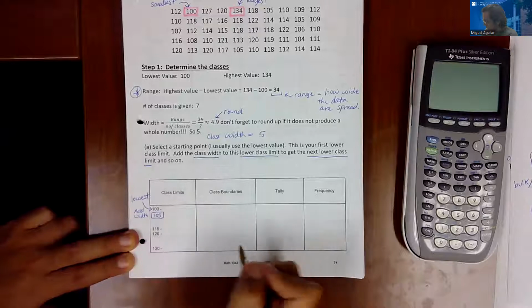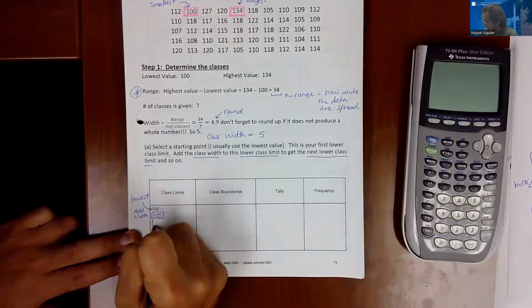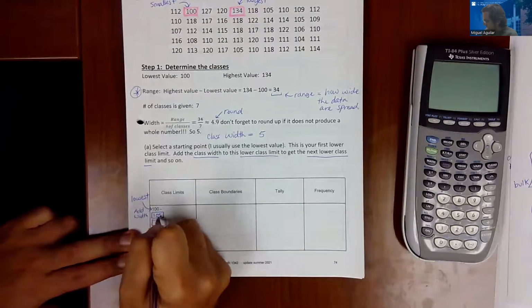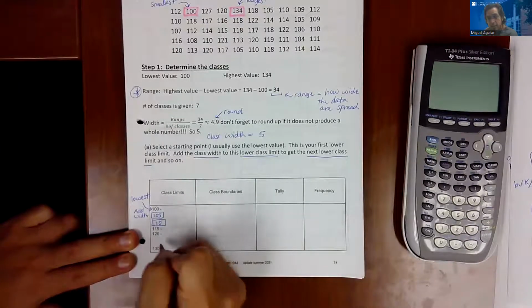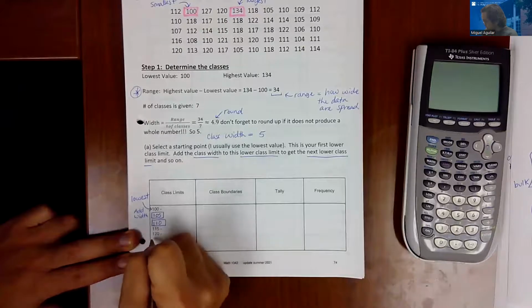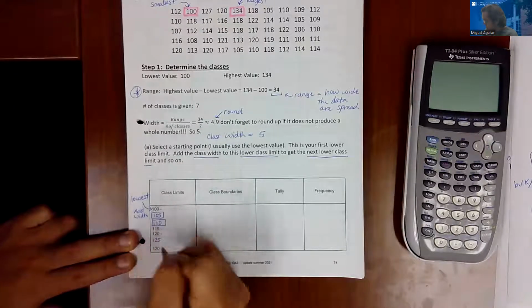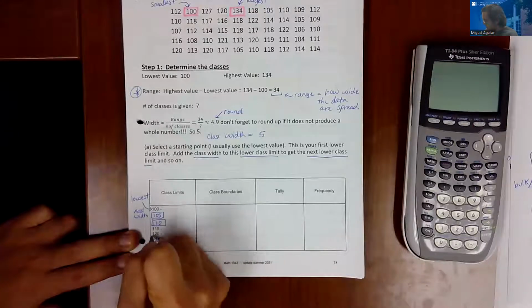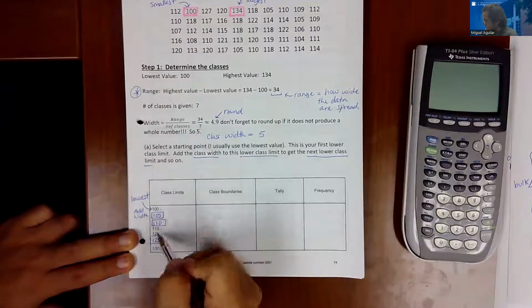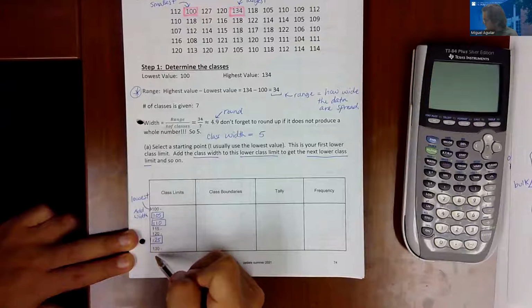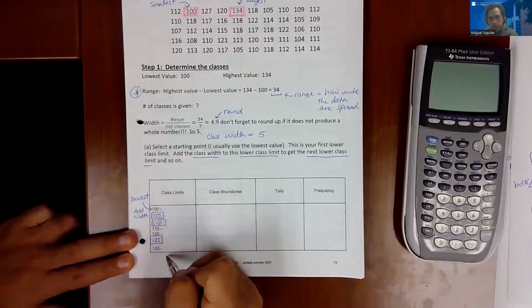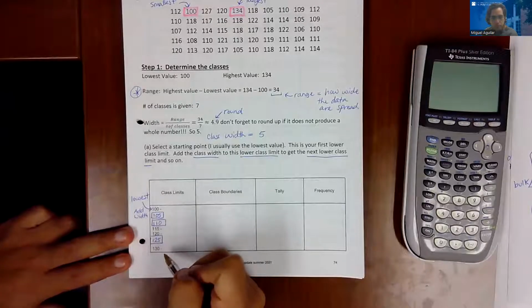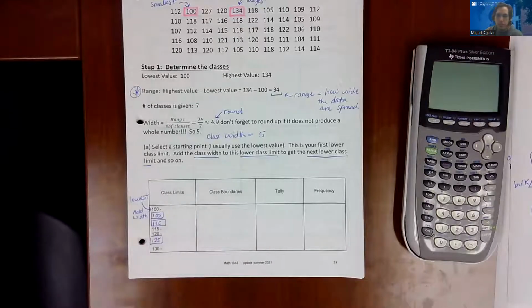Add the width. And then we'll add the width again to get the next class. So if we add the width, we should get 110, then 115, then 120. And this should be 125, right? 125. 130. And we want to go all the way up to our highest value. This class should go from 130 to, I believe we should just end at 134, right? But we're just setting those up.